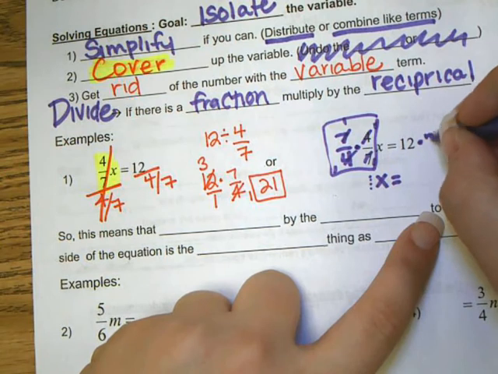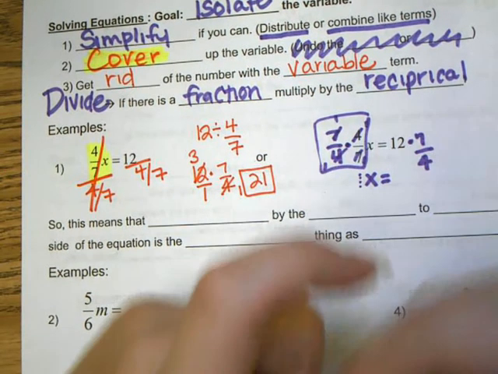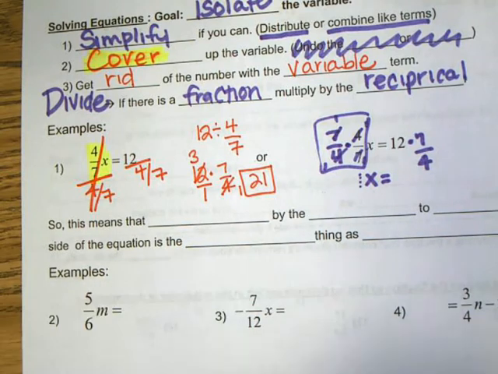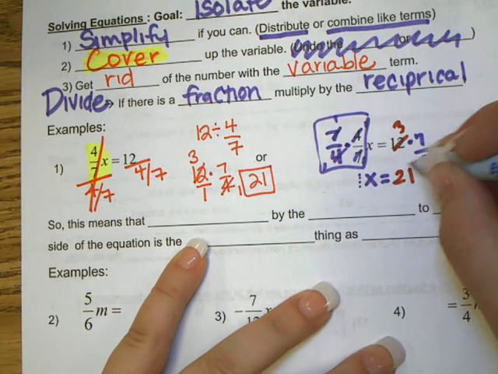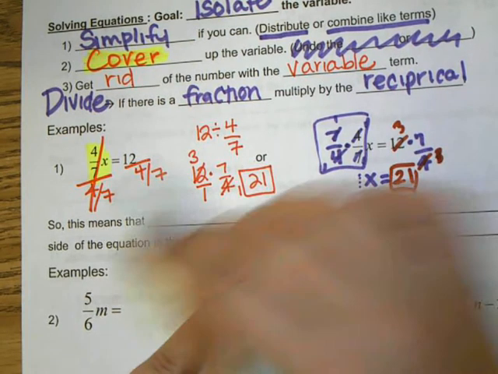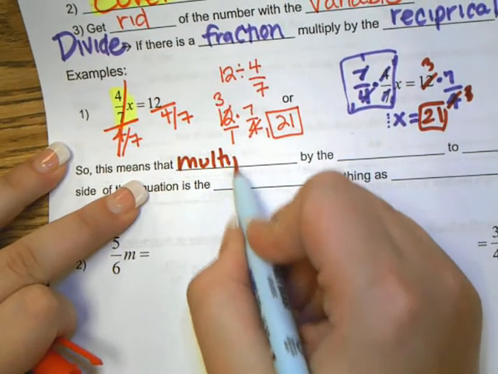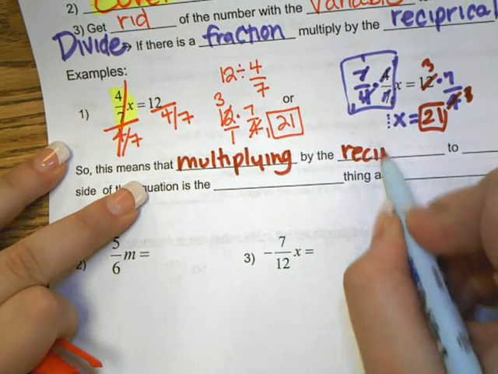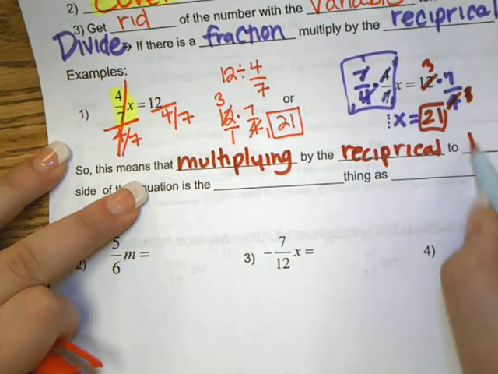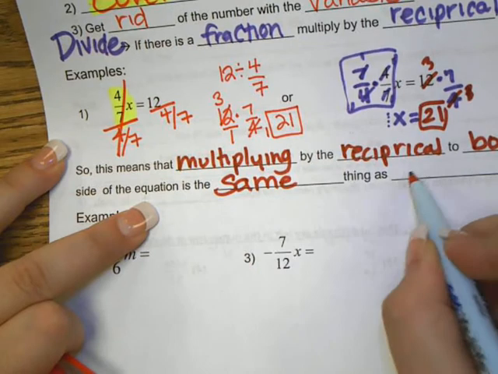So then whatever we do to one side, we have to do on this side. So we're going to multiply by 7/4. So 12 times 7/4 is 21. So this just looks easier to read than all of this. So this means that multiplying both sides by the reciprocal is the same thing as dividing.